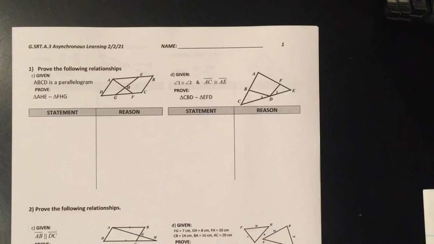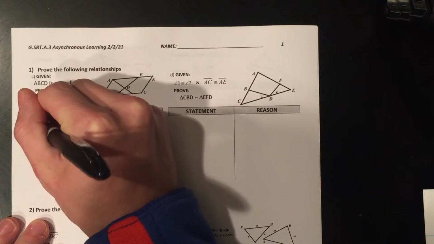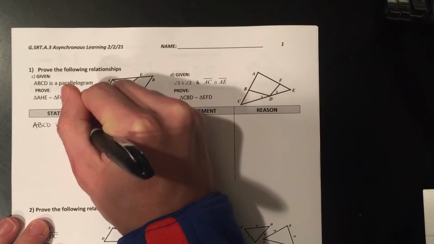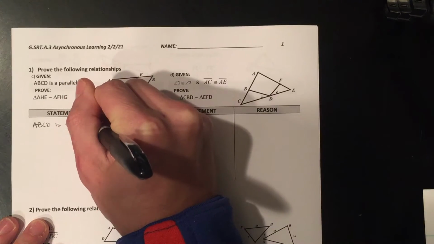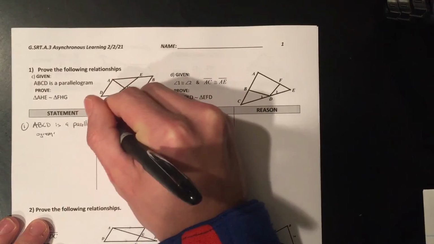So, in this first one, we are given that ABCD is a parallelogram. And obviously that's our first statement. We're going to start with ABCD is a parallelogram. And obviously that's the given.